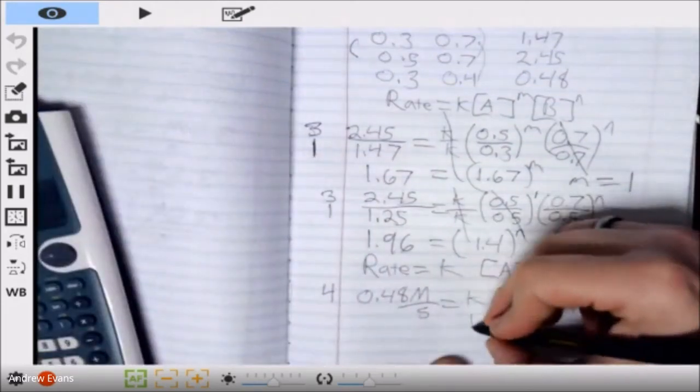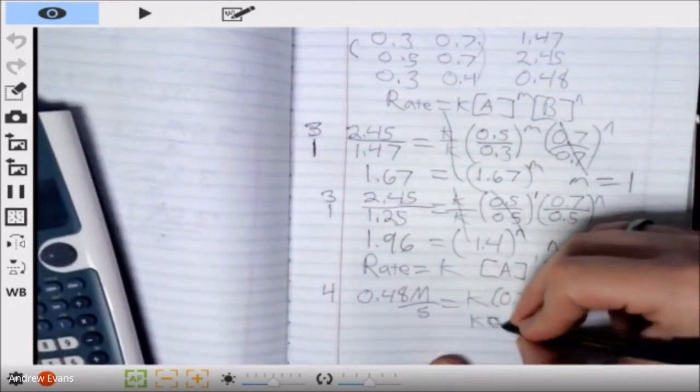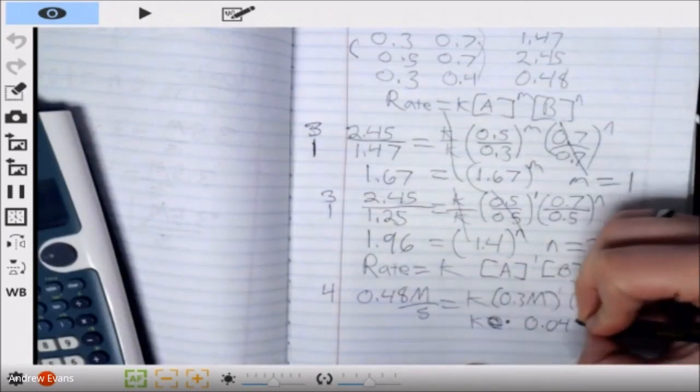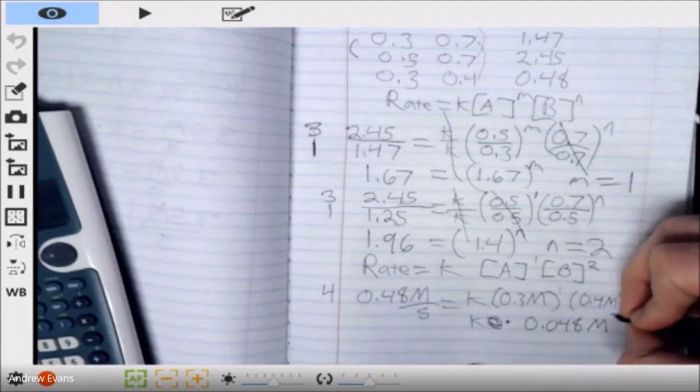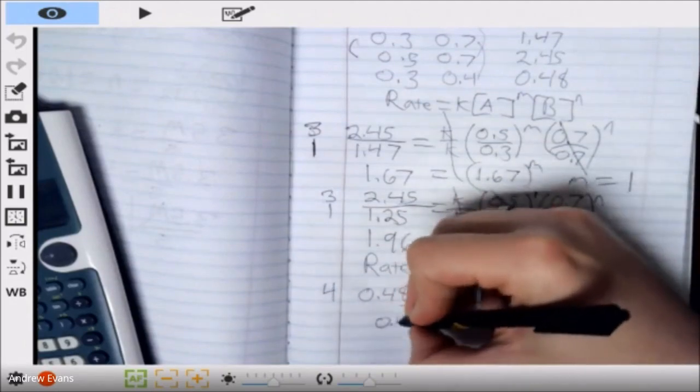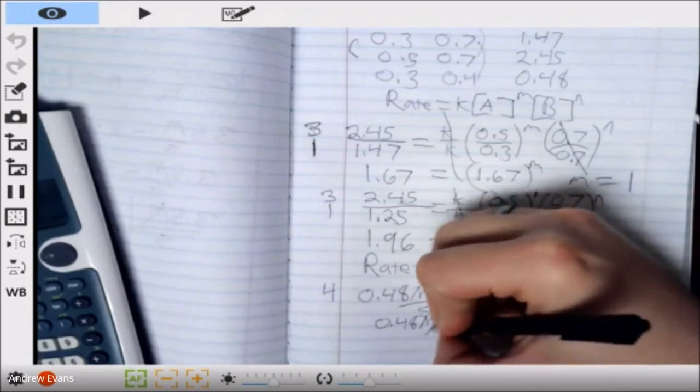So 0.3 times 0.4 times 0.4 is 0.048 molarity cubed. K times 0.048 M cubed is equal to 0.48 molarity per second.